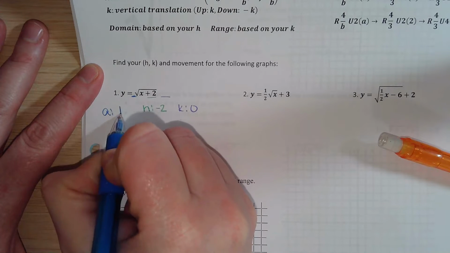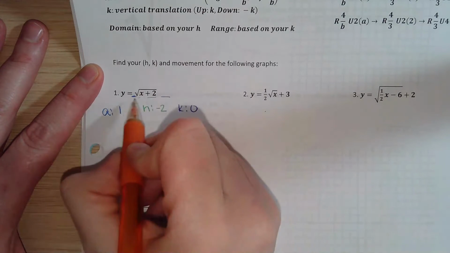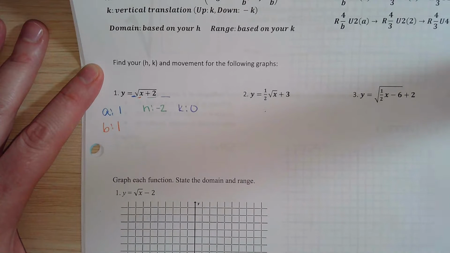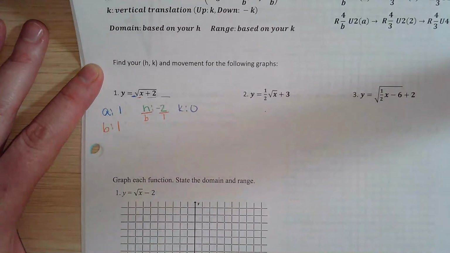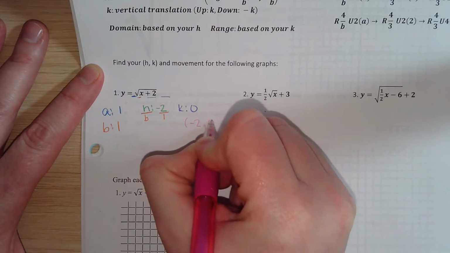A is 1. And then the number times X, B is 1. So to find your actual H value, we're going to take H divided by B, which means we're going to divide by 1. And so my vertex, or my starting point, is going to be negative 2, 0.